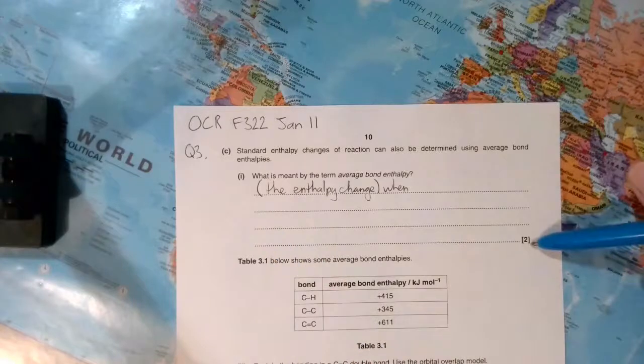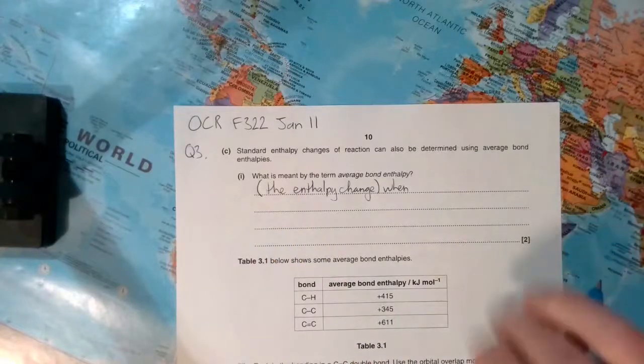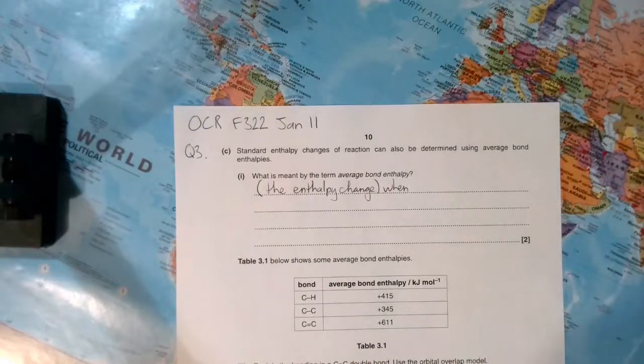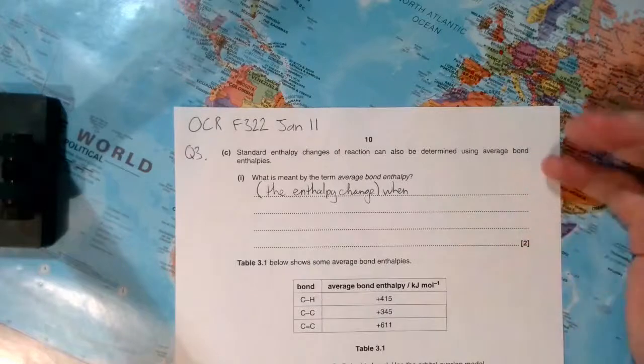And here is one of the standard questions that comes up, the definition of enthalpy. Being a typical A-level student, you have decided that you will learn all of these the night before the exam. Being a typical chemistry teacher, I'm going to suggest this might not be the best idea, and it would be good if you could start learning them now. So, 2 marks available. You need to say how much of a thing and what exactly is going on.